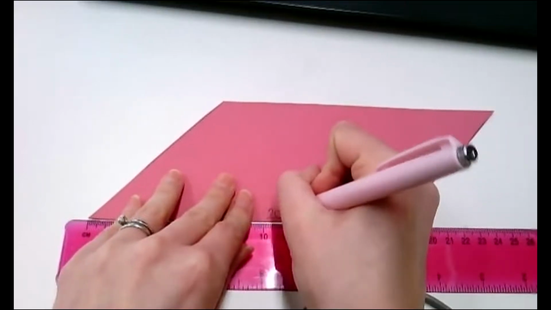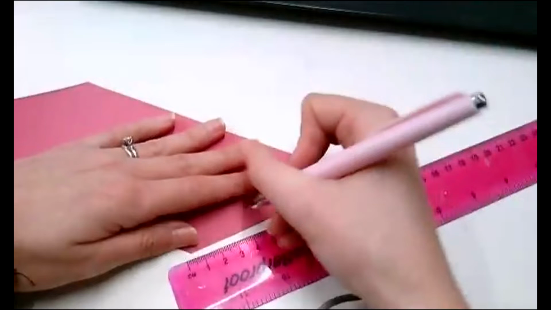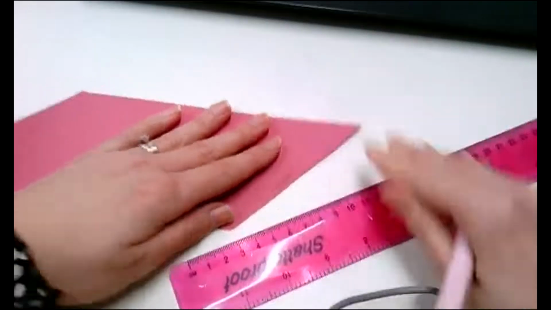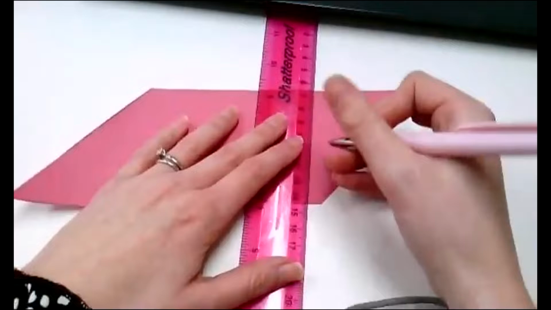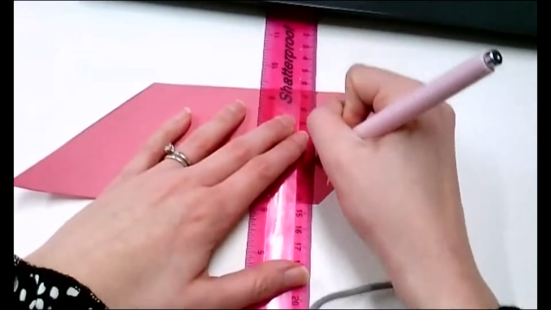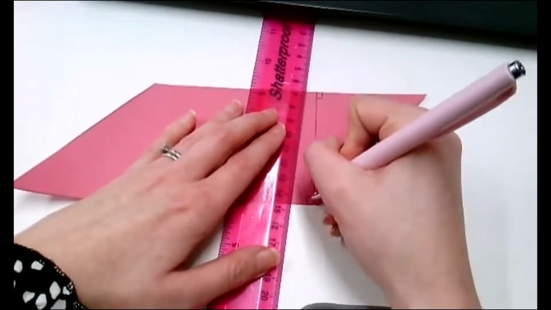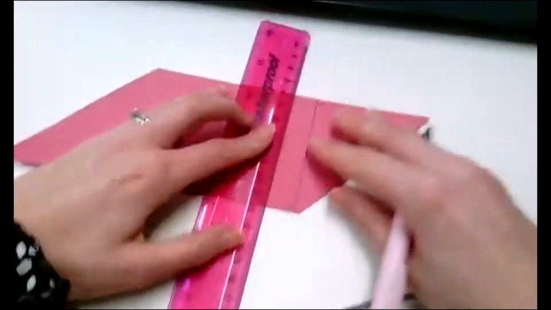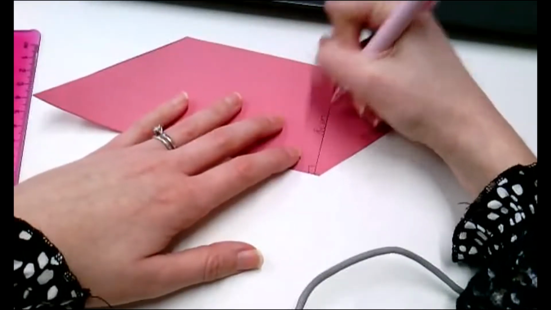So this is 20 centimetres long. This is 10 centimetres long. And then I need to measure the perpendicular height. So I need to measure from the top to the bottom. I'll draw a line in as well so you can see it. And it's where it meets the base at a right angle, at 90 degrees there. And that would be 8.